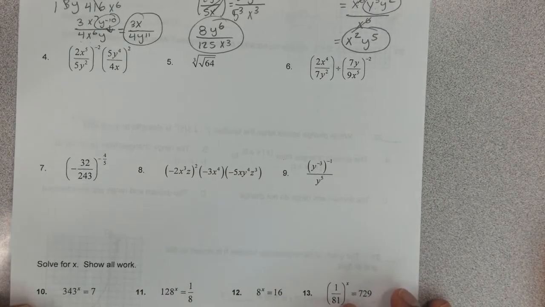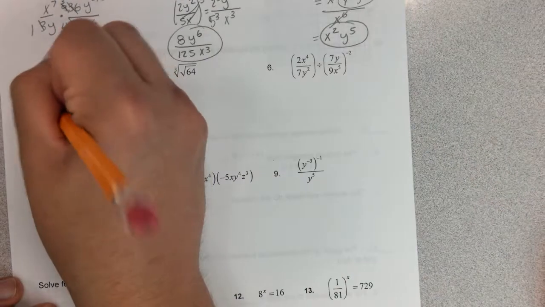Right, now for number 4. We have this negative exponent here, so I'm going to go ahead and just flip this so this becomes a positive 2.